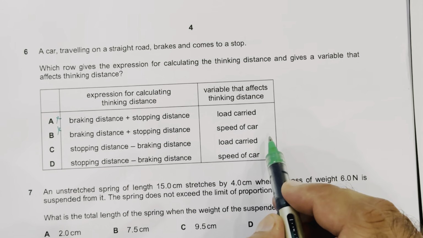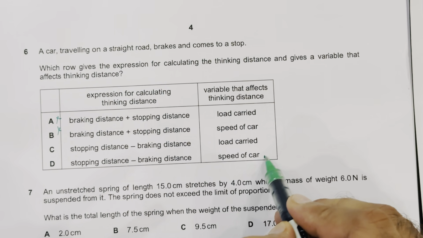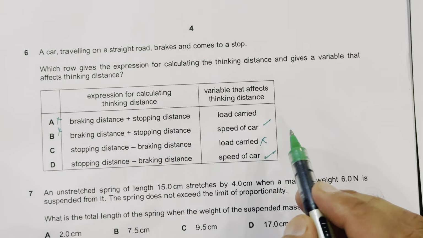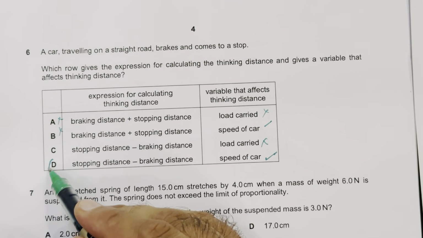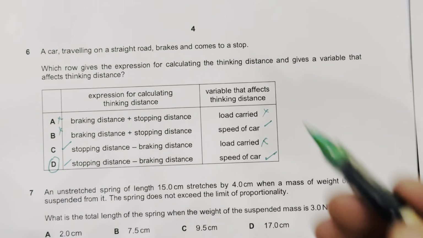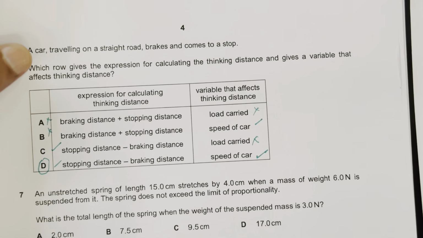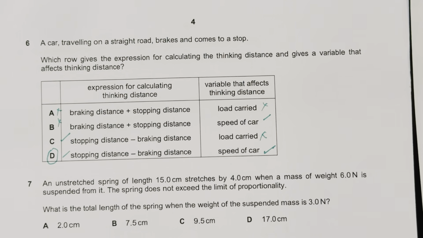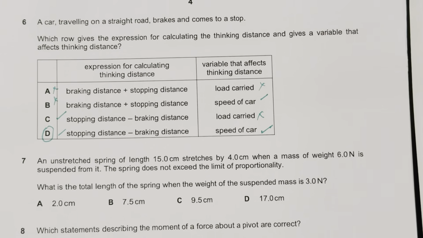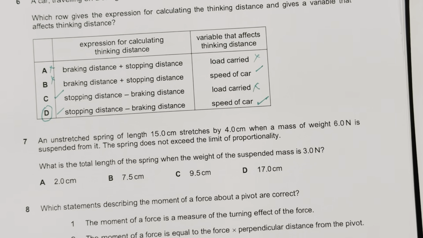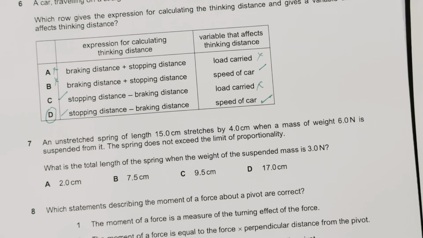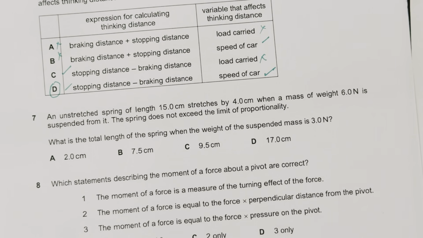And the variable, does load carry? No, the variable would be speed. So this is the right option, option D. The formula for the stopping distance is thinking distance plus braking distance. So for thinking distance, braking distance should be subtracted from stopping distance.